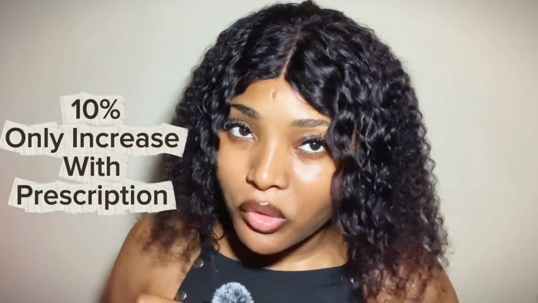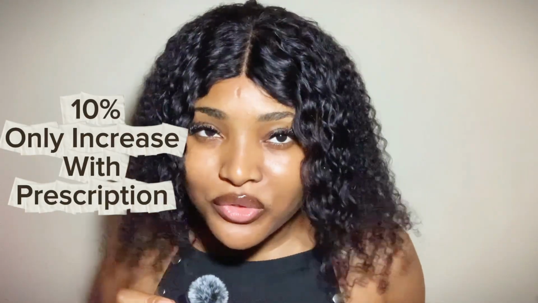And note, if you're a beginner and you have active acne, hyperpigmentation, melasma, all of that, you shouldn't just jump to 28%. Start from 10% and then work your way up, obviously with prescription. Basically, it's important to know that the higher the percentage, the higher the effectiveness of azelaic acid.